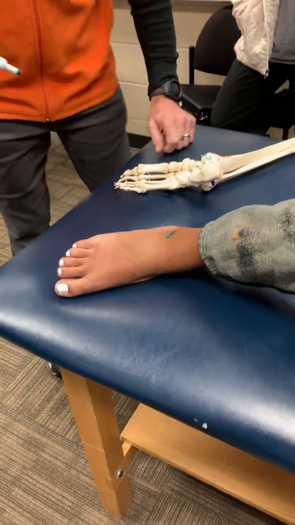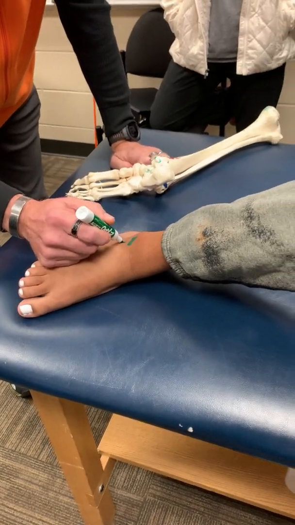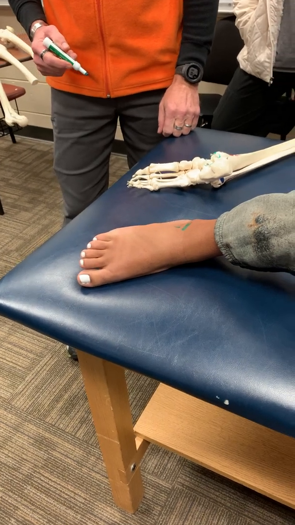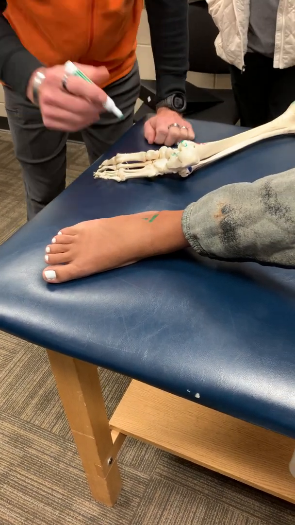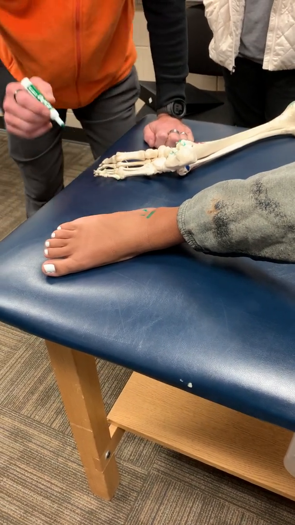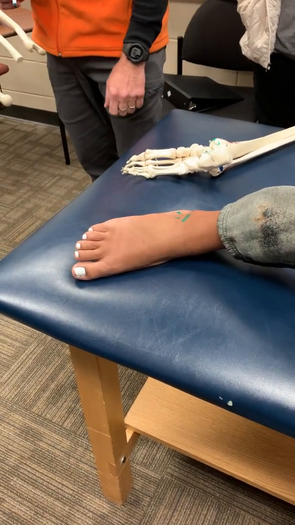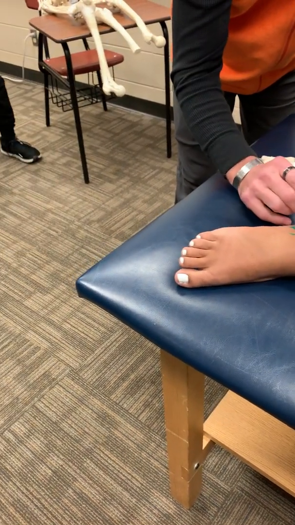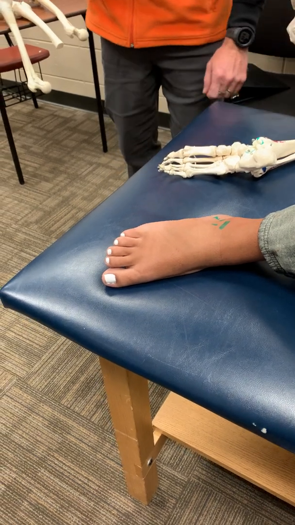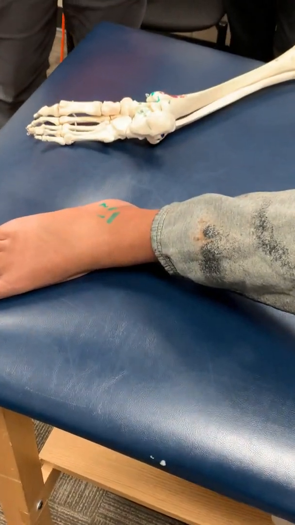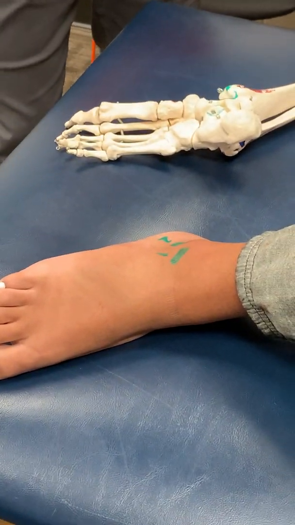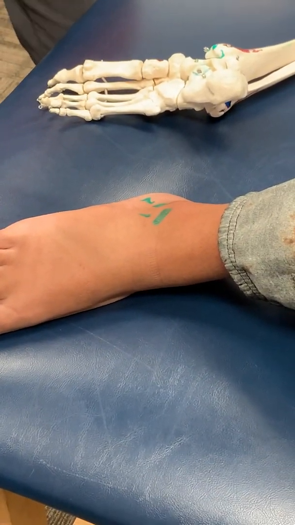By degreeing them, if I tear one ligament, the ATF, that's a 1st degree. I tear the calcaneofibular, that's a 2nd degree. I tear the posterior talofib, that's a 3rd degree sprain. Then from there we grade. So it's a real scientific process when we evaluate for an ankle sprain.